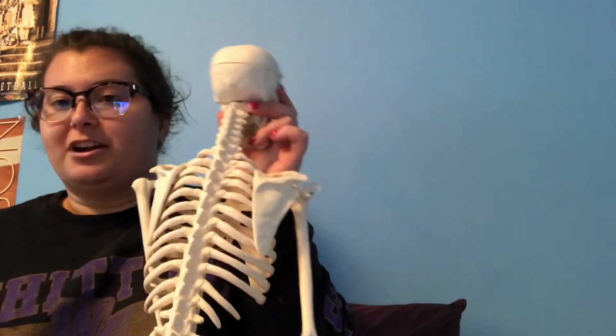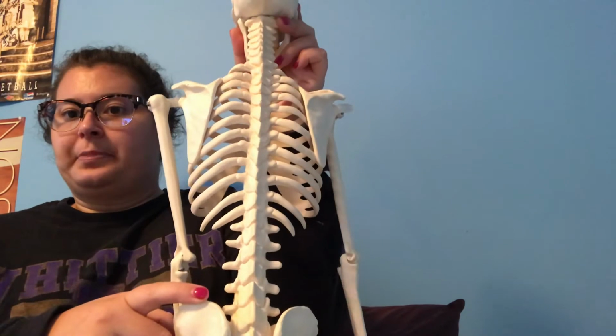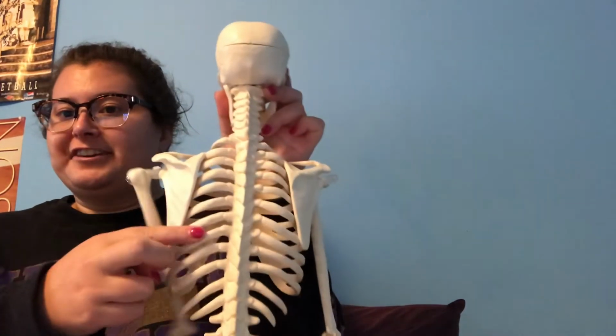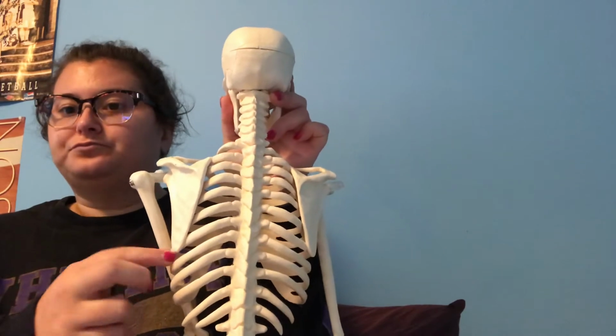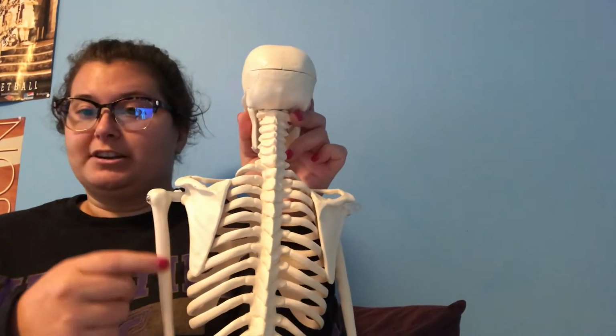The latissimus dorsi is going to be on the posterior side. So the origin is going to be the spinous processes of the middle and lower back, so right over here, the top of the pelvis, lower ribs, and the inferior angle of the scapula. And it's going to go to the intertubercular groove of the humerus, over here.